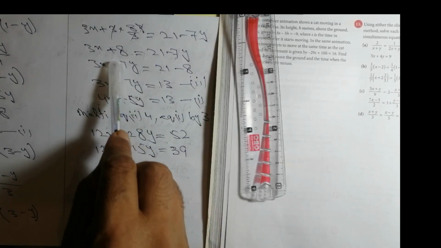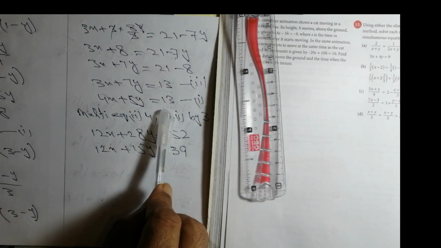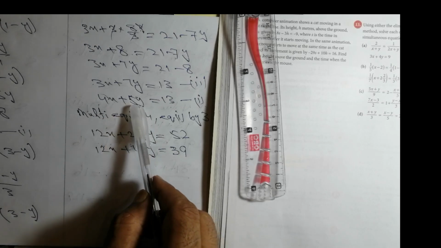Sorry, recording was off here. So what I did actually, this is equation number 2, just we obtained from here, and this was equation number 1 we found already here. And now we need to make the coefficient equal. Either we can make equal coefficient for y, or for x.